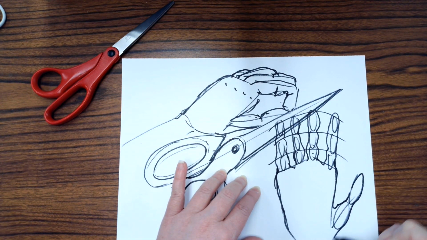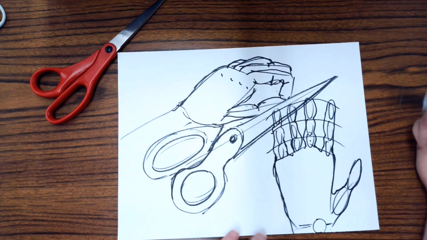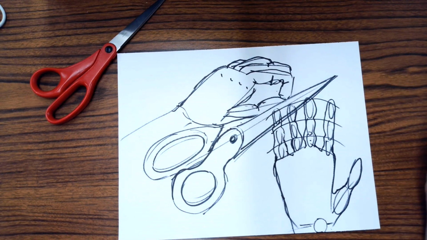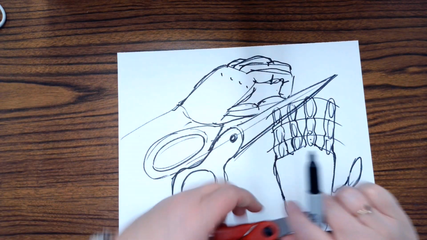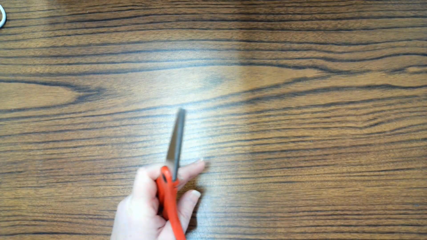My thumb comes around, comes to the wrist here. Maybe I have a watch on. All right, so it looks a little wonky right now, but this here should be the same size as this here, and that's how you would draw hands compared to your object so that you can show how people need to hold it.